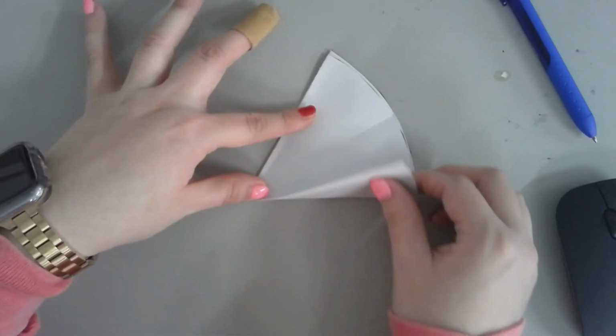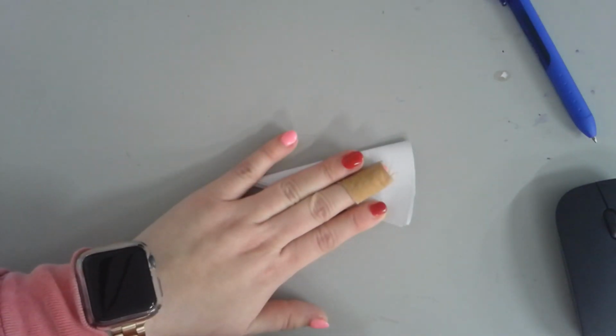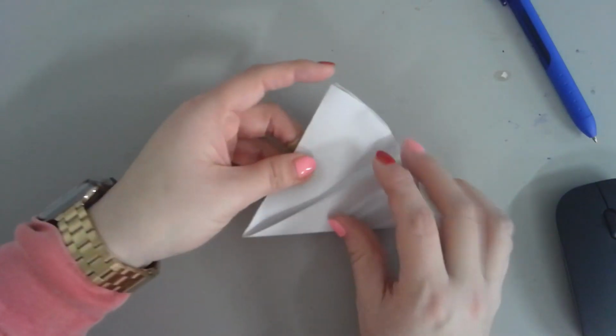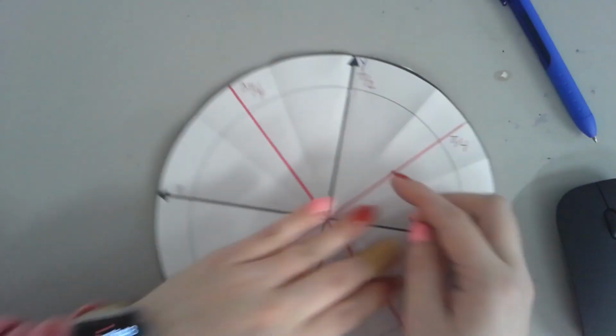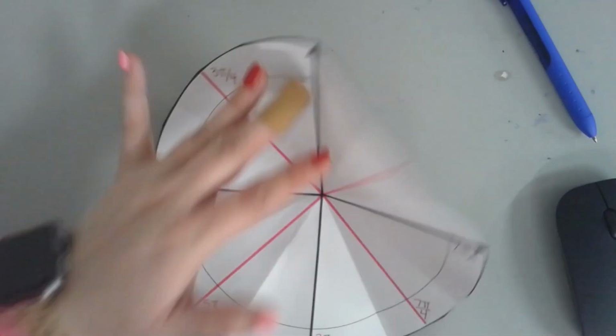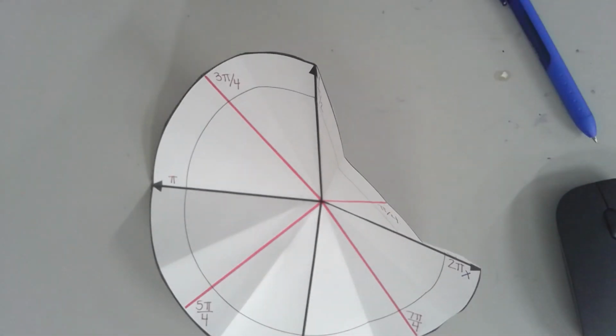So fold this one up and the top comes back down over top. All right. When you open it up, each quadrant should basically have 2 creases. You're going to use your ruler and your second color and make those lines.